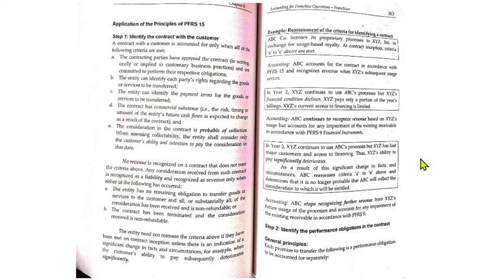In year 3, XYZ continues to use ABC's processes but XYZ has lost major customers and access to financing. Thus, XYZ's ability to pay significantly deteriorates. So, nag-deteriorate pa yung ability ni XYZ as the franchisee na magbayad kay ABC. As a result of the significant change in facts and circumstances, ABC reassesses criteria A to E above and determines that it is no longer probable that ABC will collect the consideration. So, upon analysis ni ABC as a franchisor, there is a probability of non-collection or partial lang yung pwedeng makolekta. So how do we account for that scenario?